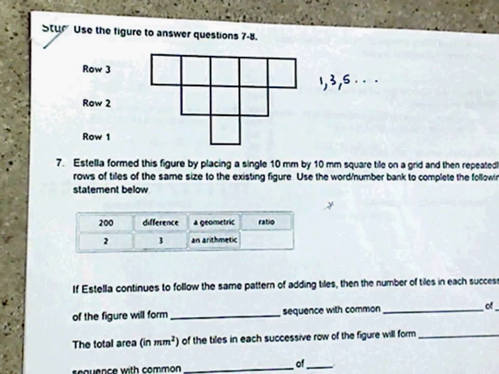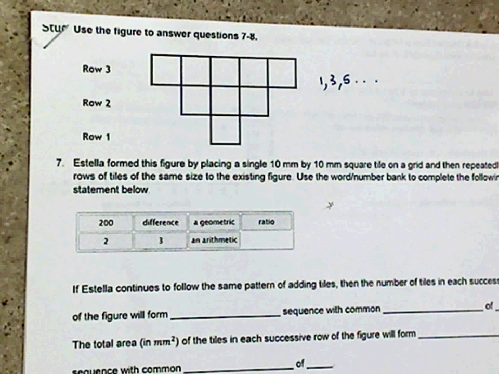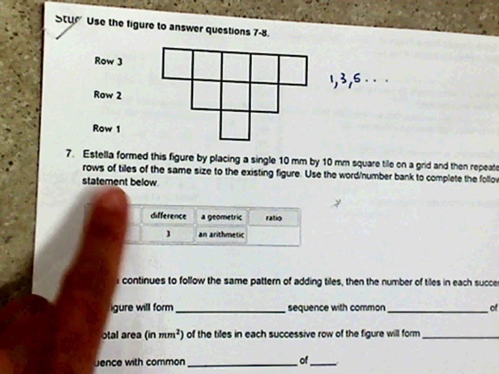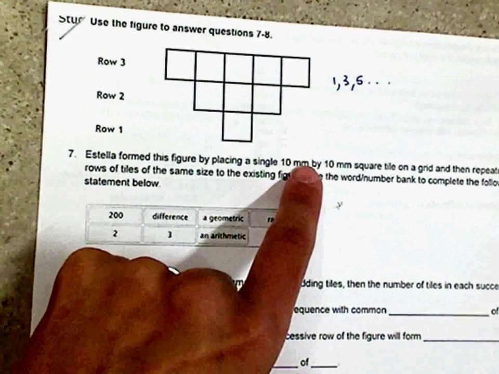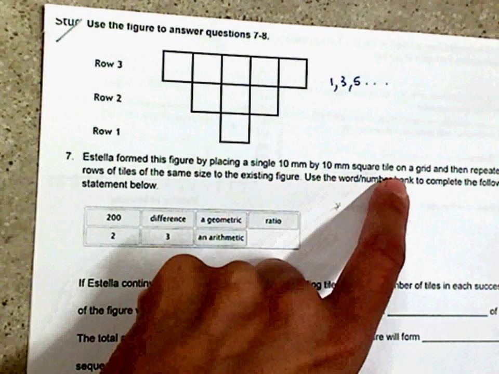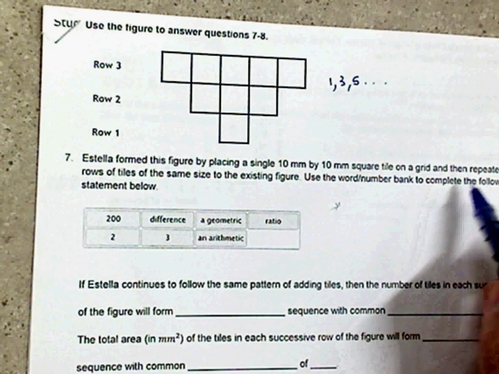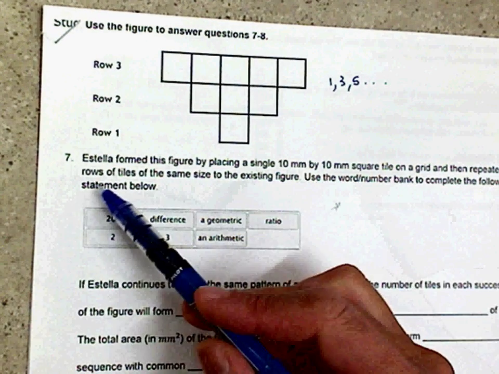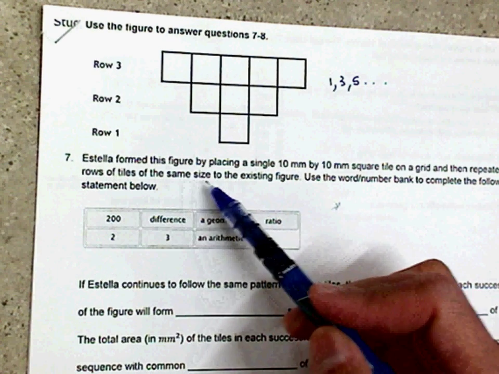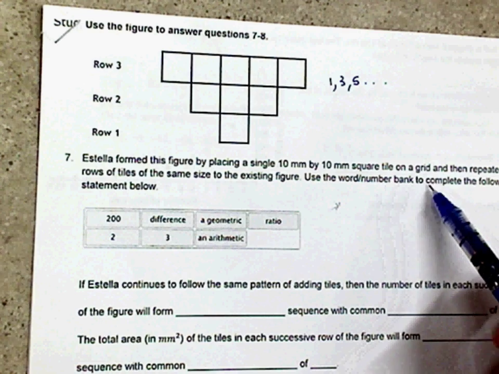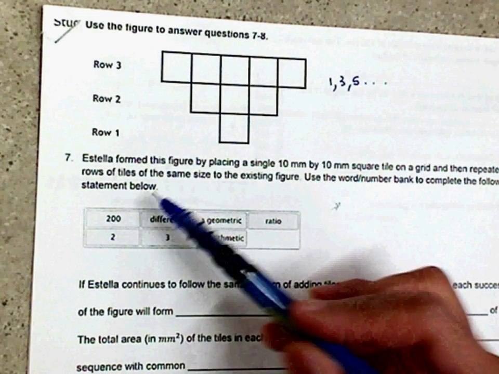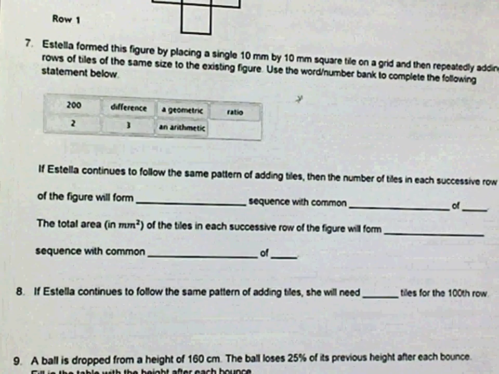All right. Okay. A stela formed this figure by placing a single 10 millimeters by 10 millimeter square tile on a grid and then repeatedly adding rows of tiles of the same size to the existing figure. Use the word bank to complete the following statement below. All right, so we're going to use this to answer this.